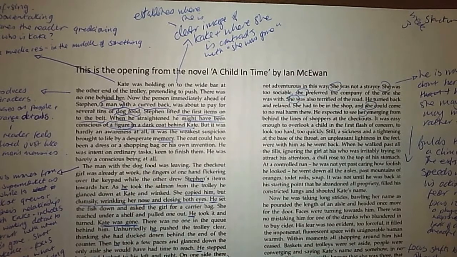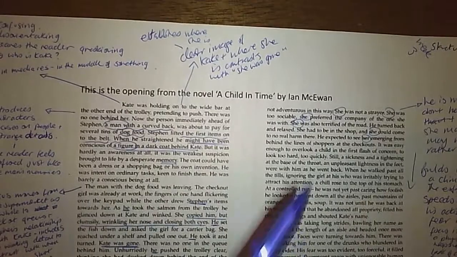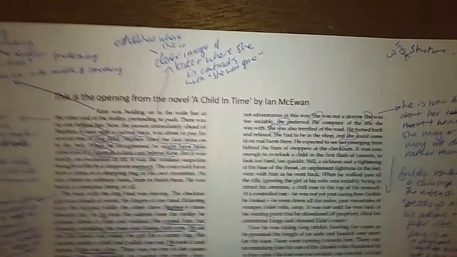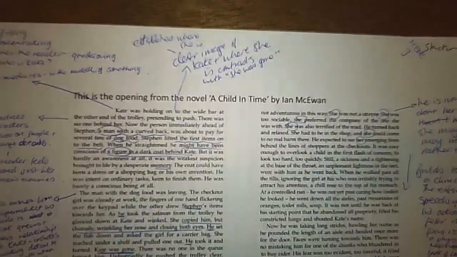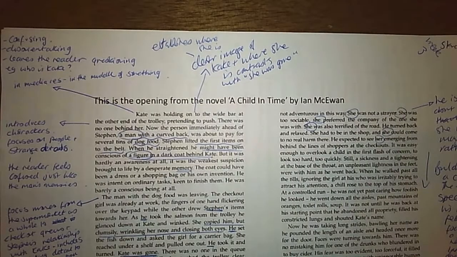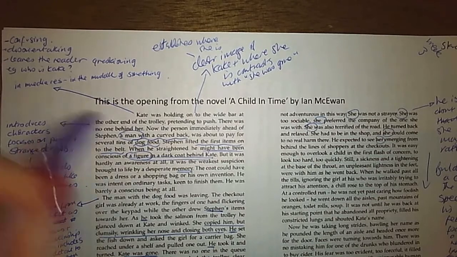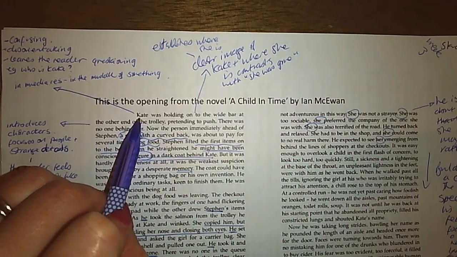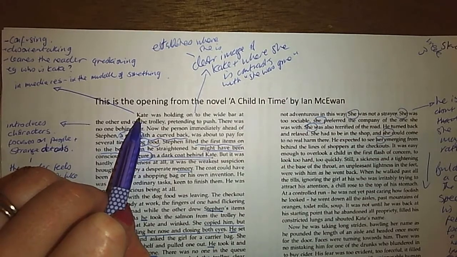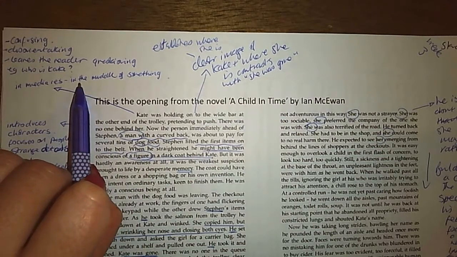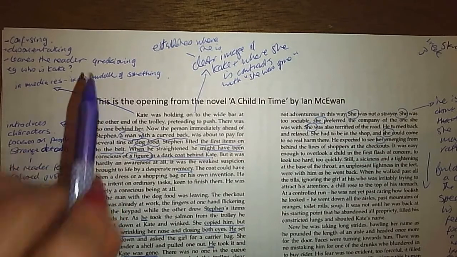So if we think about what's going on here, straight away we can see that actually this text is very confusing. It's disorientating and it leaves the reader with a lot of questions. So straight away we might be thinking, well, who is Kate? And it starts in media res. It starts in the middle of something.